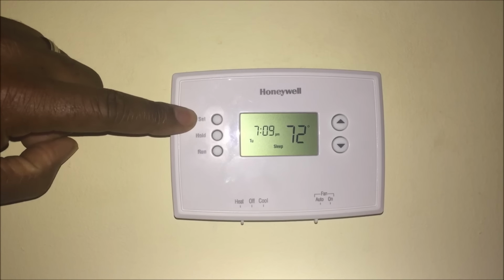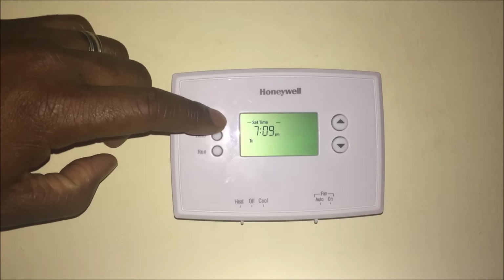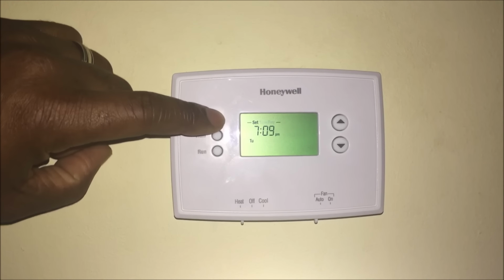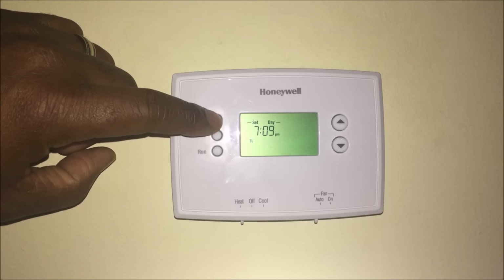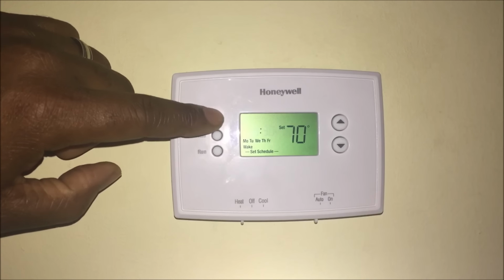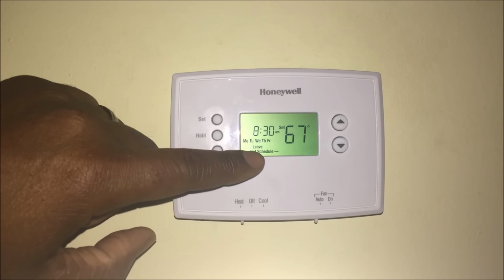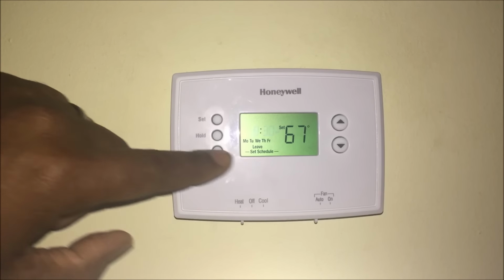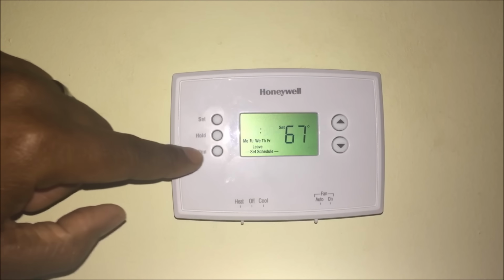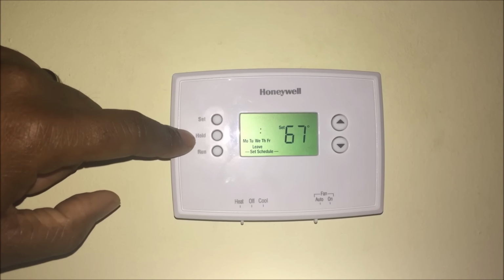So you come to your set. You get past your time and day. So you're at time, you're at day. See the date blinking for Tuesday? Then now you're at the wake time, wake temperature. Now we're in the leave set schedule. So what we do to negate this, pretty much zero it out, is press the hold button. We hold it down for like 4 or 5 seconds.